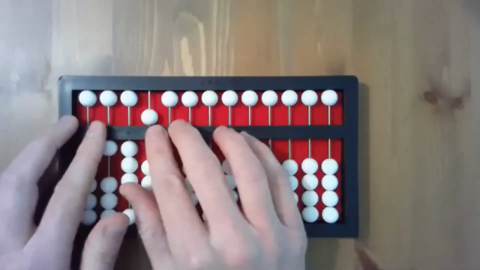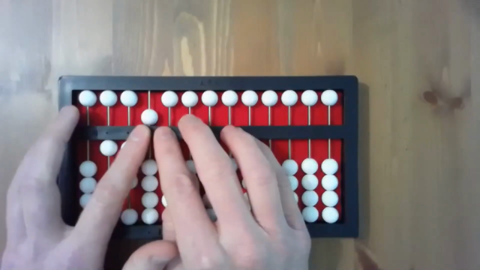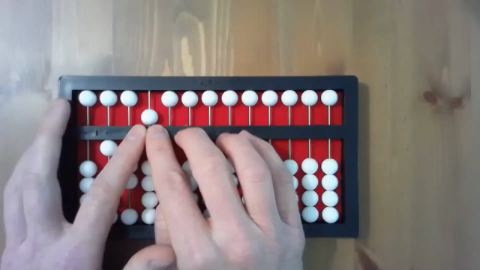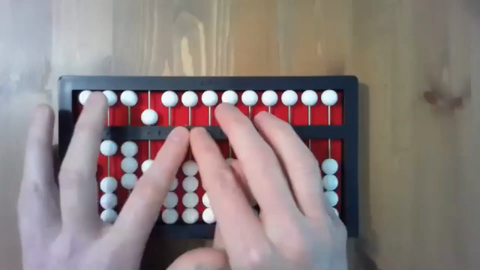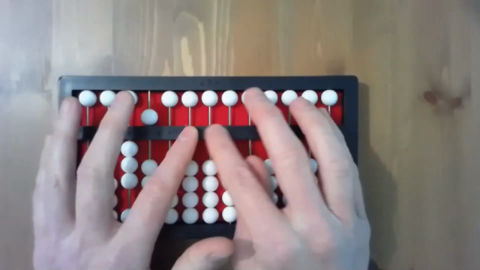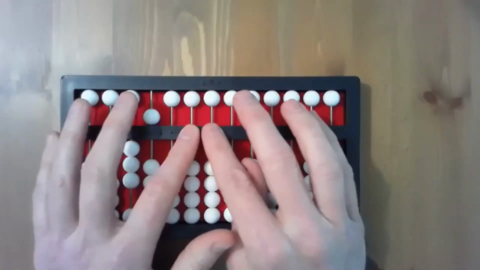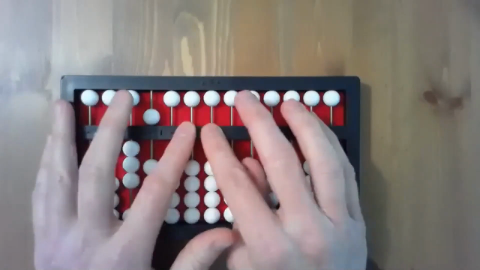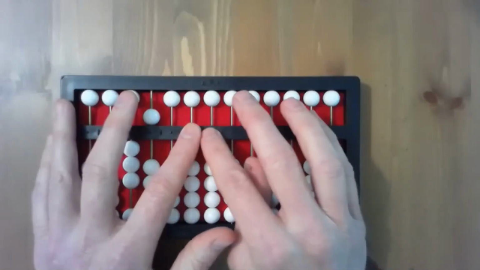Now, I need to go over to the millions section to set the multiplier. So I can feel the period marker separating the billions from the millions section with my right index finger. I'm going to move over until I feel the period marker for the millions section. Just to the left of that is the ones in the millions section. So I'm going to set a 3 in that ones column.